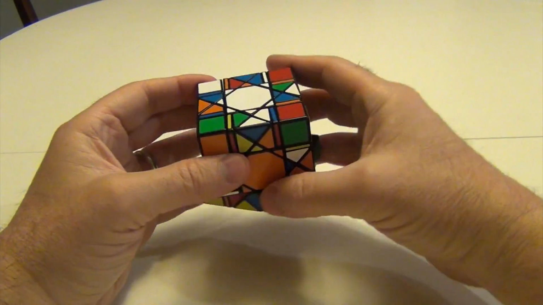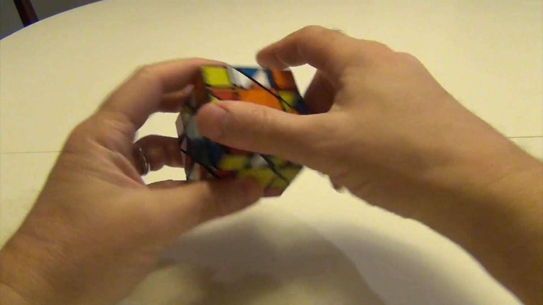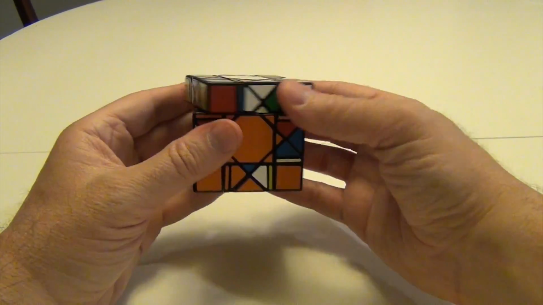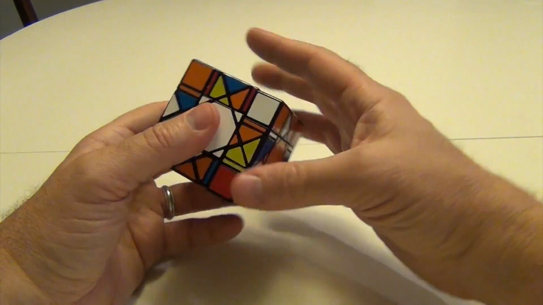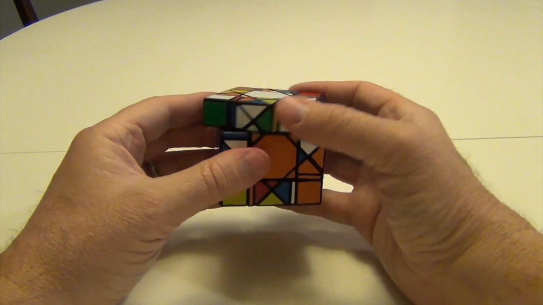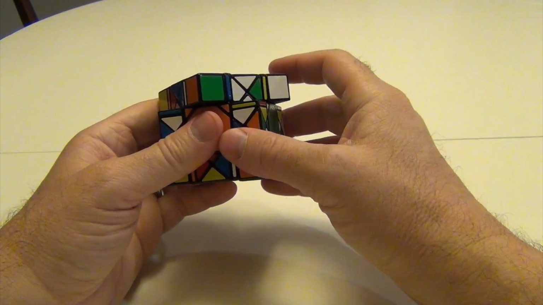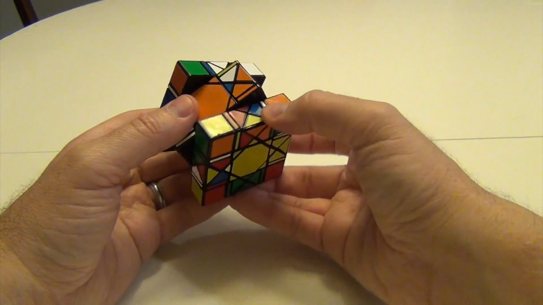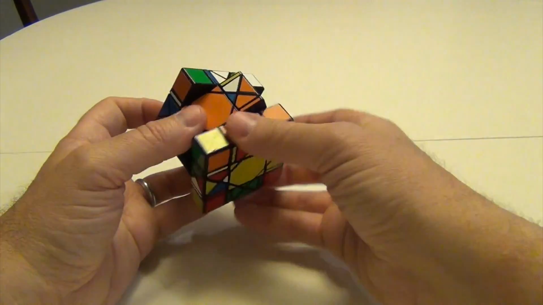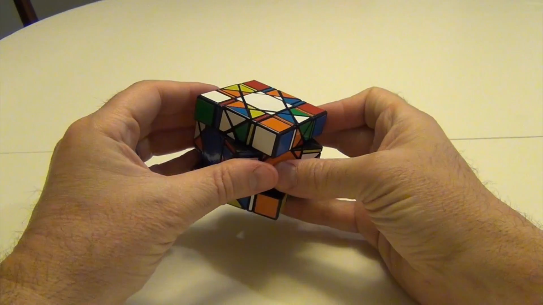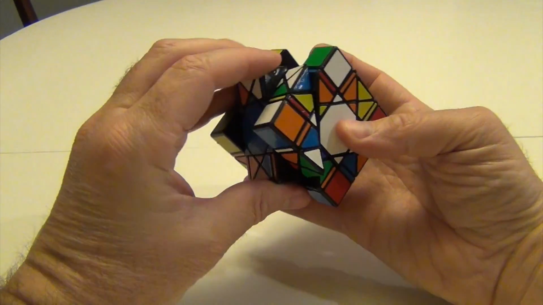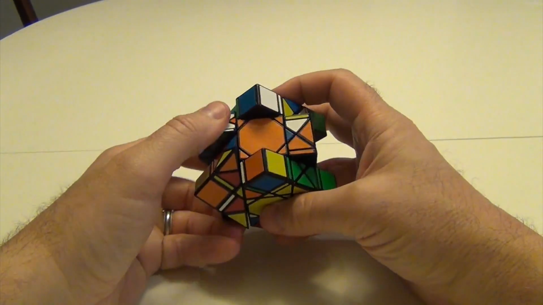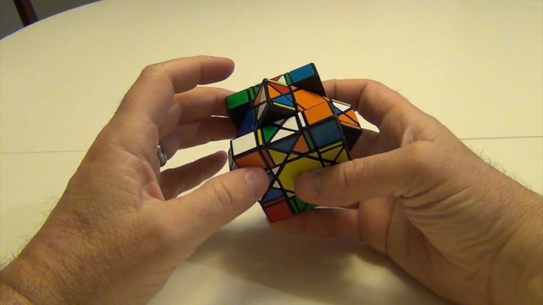Have to find, okay, have to turn this upside down. F, R, U, R-prime, U-prime, F-prime. Okay, so it's going to come in like this. Will it do it? And I think so. Boom, yeah, so it will.